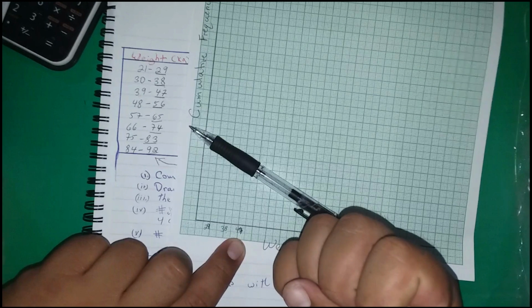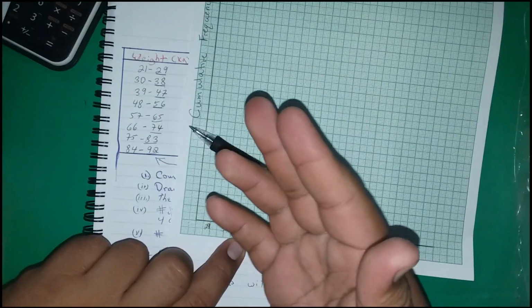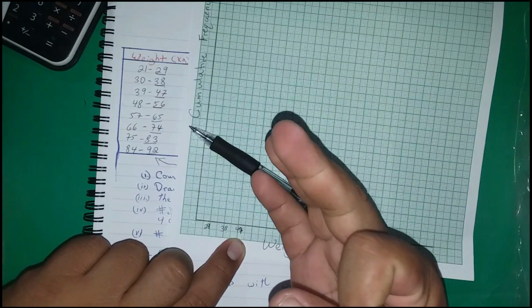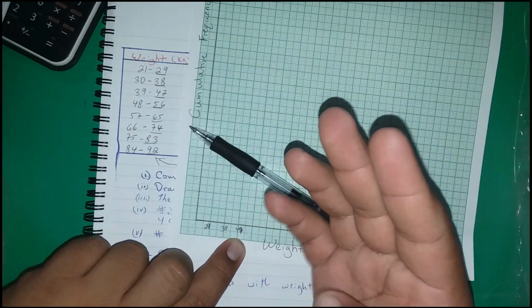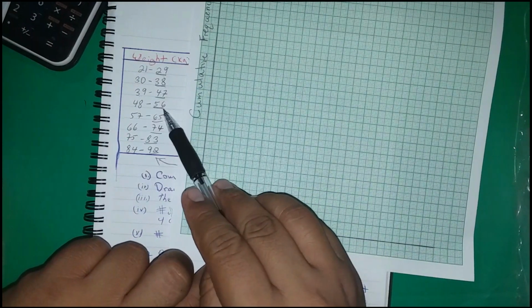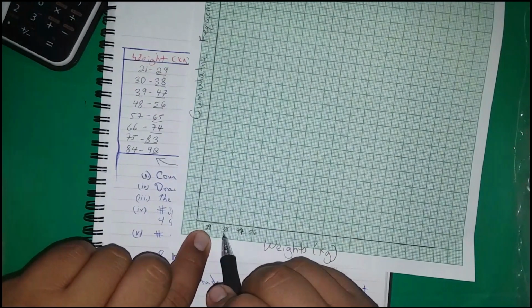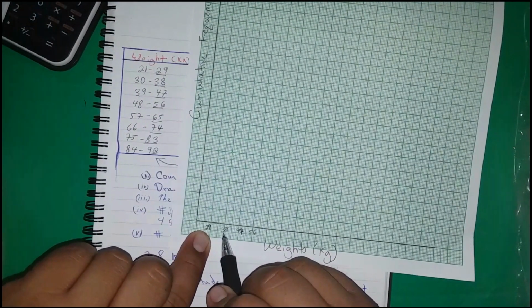47, then 9 more, 48, 49, 50, 51, 52, 53, 54, 55, 56. Notice that 56 goes here, and that is what I had here, right? So how did I do that? I just placed the first two numbers here, and then I counted.